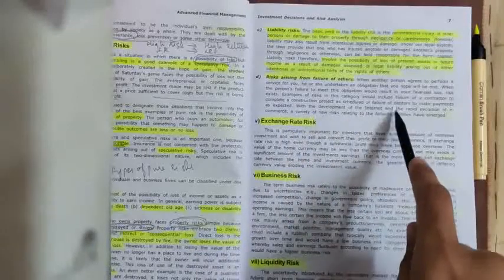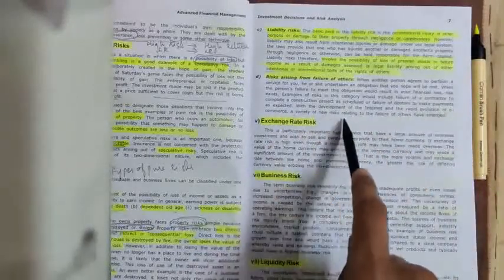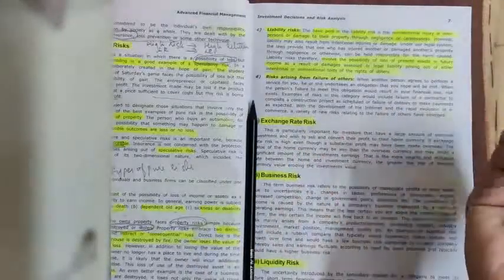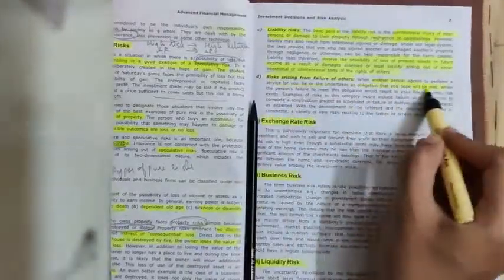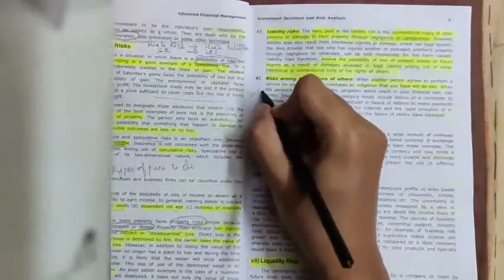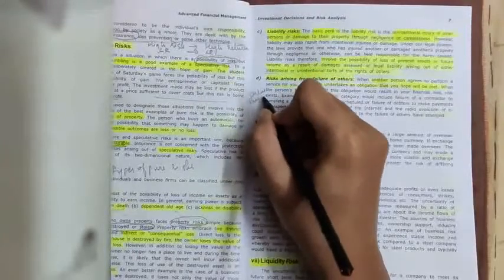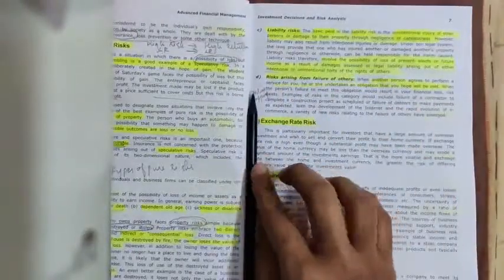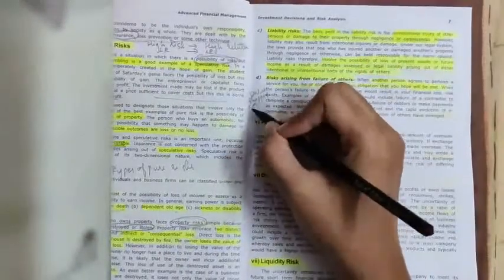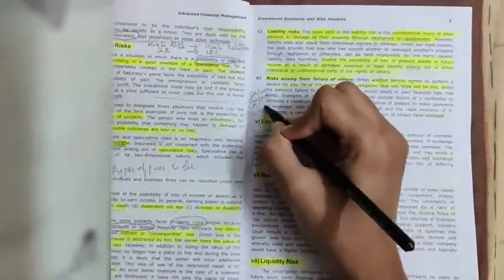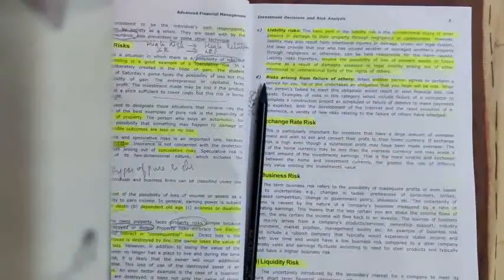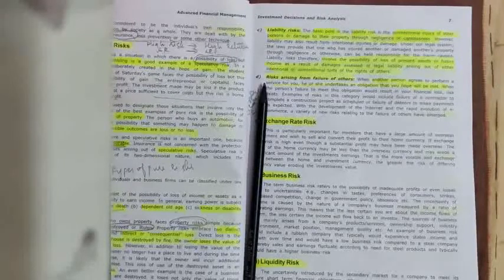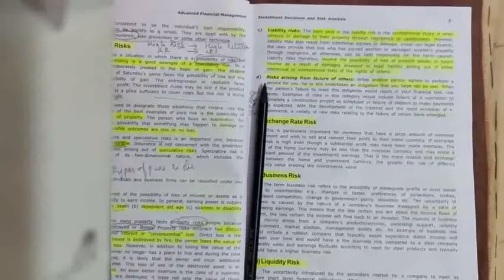With the development of the internet and the rapid evolution of e-commerce, there are a variety of new risks. The easiest example I can give you all for this is online shopping. Take Flipkart, for example. You're ordering a certain product. You read the reviews, you read the comments, everything. Flipkart is the one giving you service, making the product available to you, and you order it online.